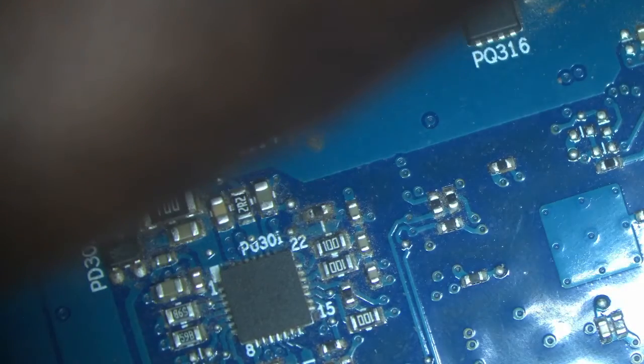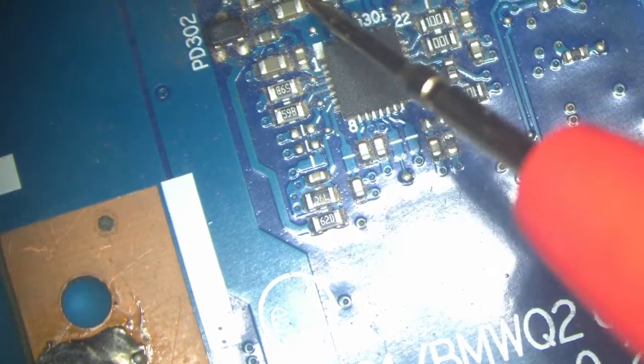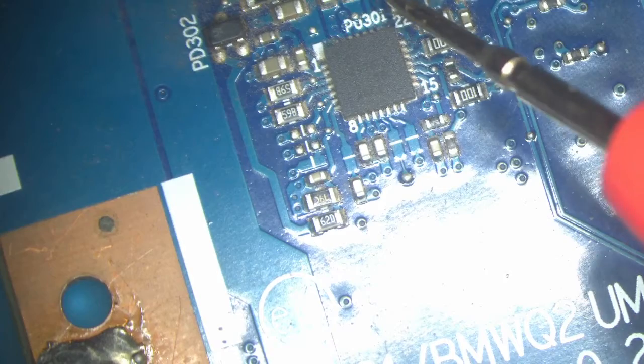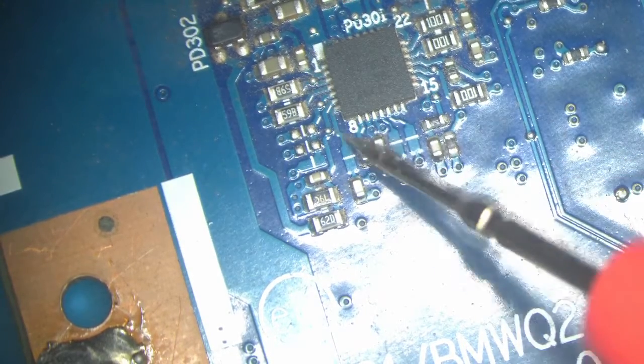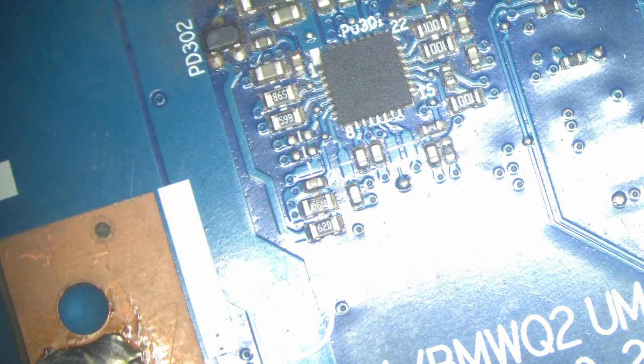Okay. What do you have on the BQ chip? We have nothing on this chip. So I don't think this is a working motherboard.